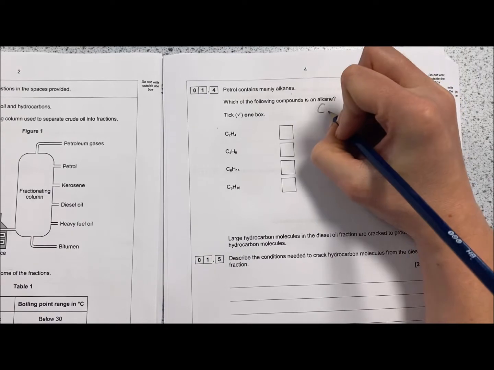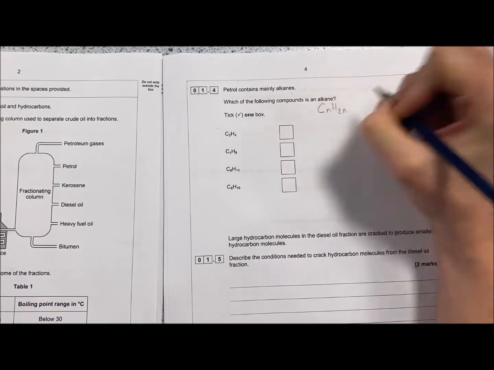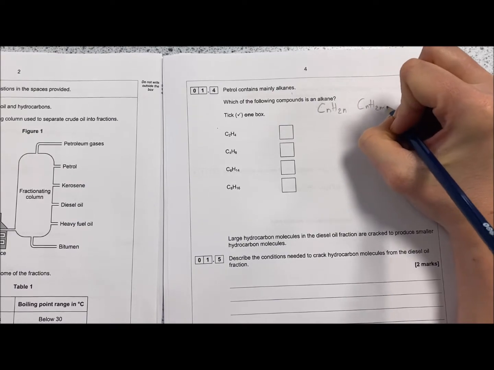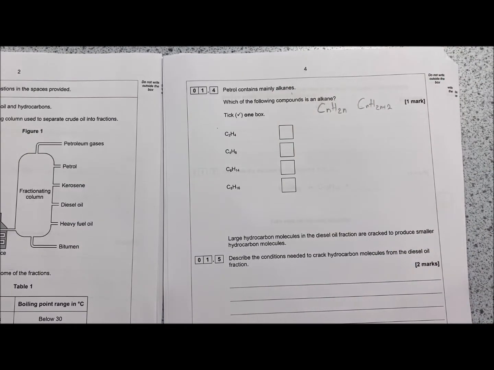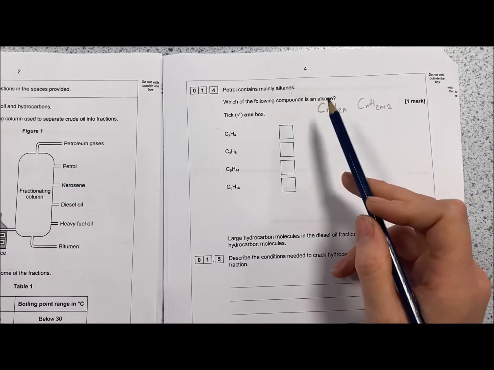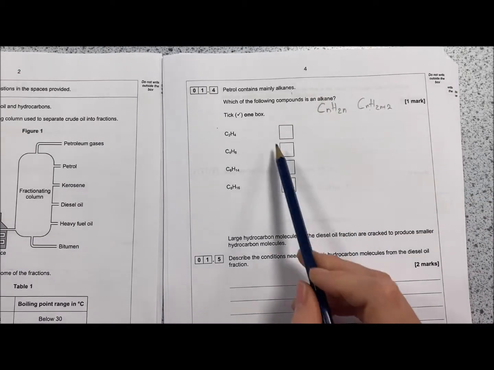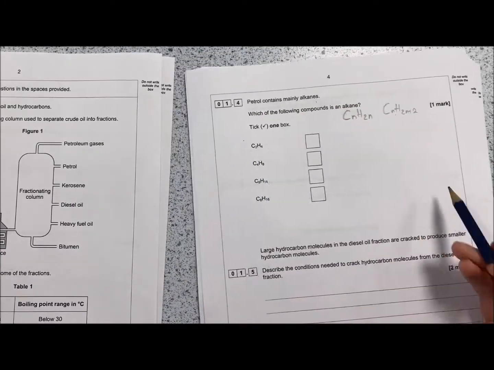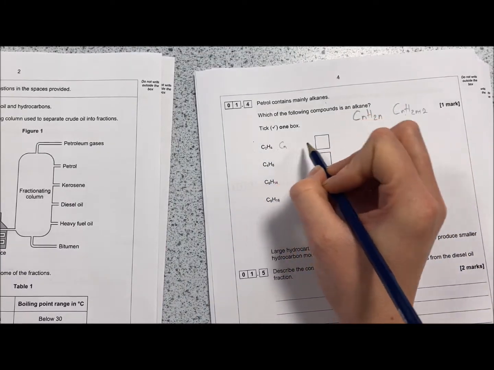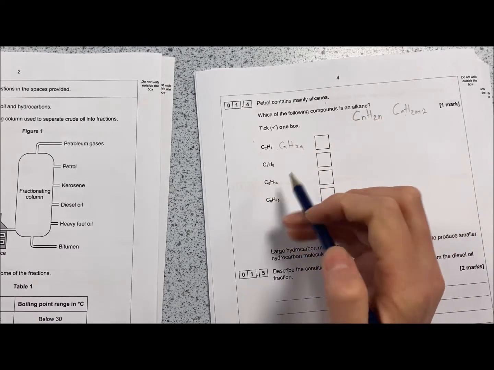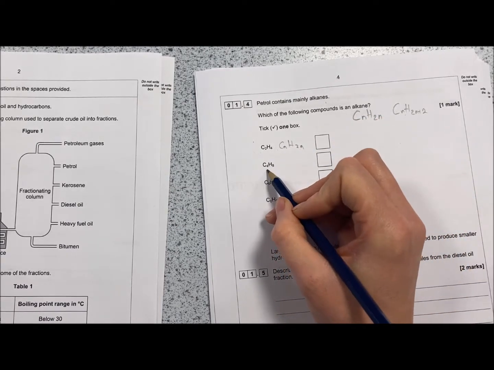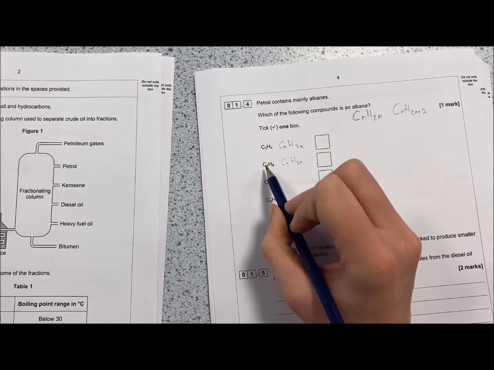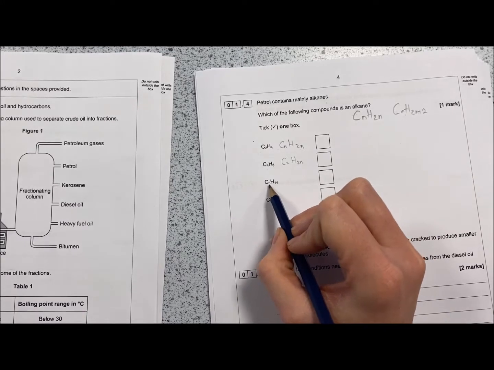So I know that CnH2n is one and CnH2n plus 2 is one. Now, you may not even be able to remember which one's for alkanes and which one's for alkenes, but that doesn't matter because it's got to be one of these options. So C2H2, well, that's CnH2n, because 2 and 4. C4H8, again, that's CnH2n, 4 double 4 is 8.